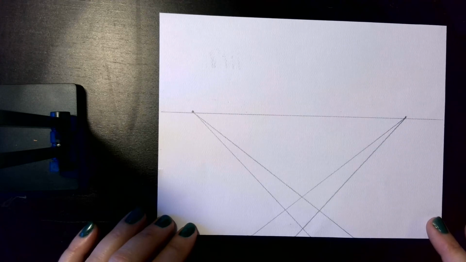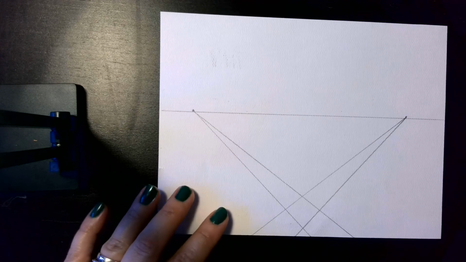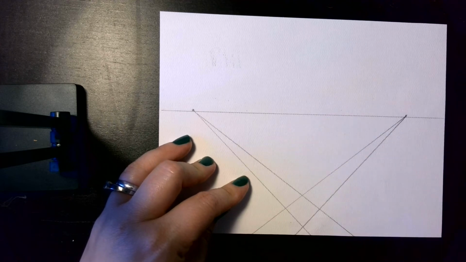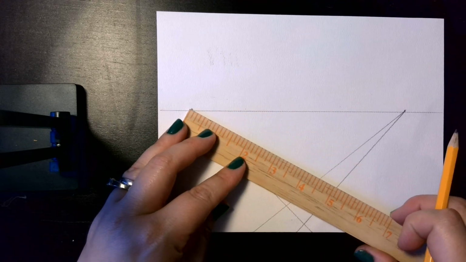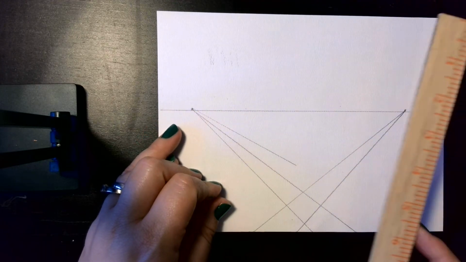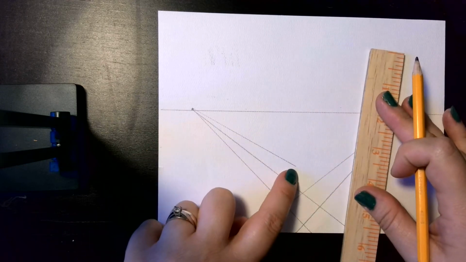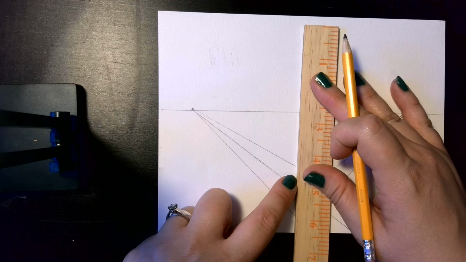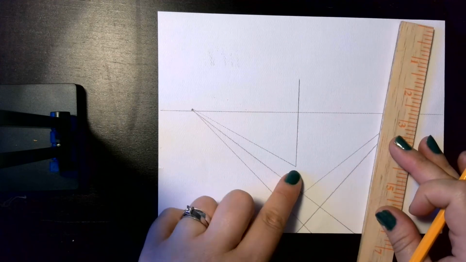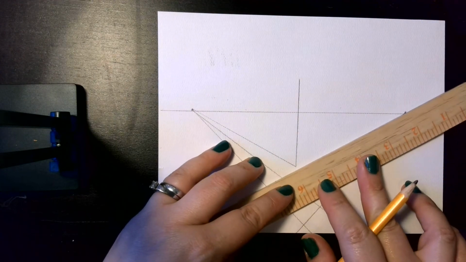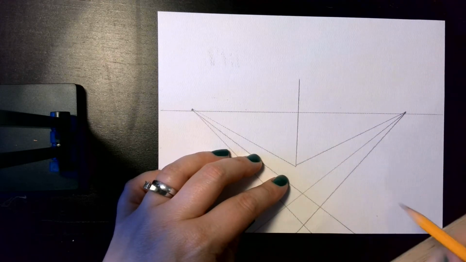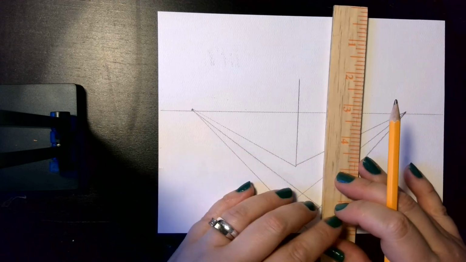Next thing I'm going to do is draw a box that is going to become a building. So my box is going to be right here. I'm going to draw another little line right there, and I'm going to start making the top of my building. This little line that I just drew is going to be the bottom of my building, and I'm going to make one line going up, and that is going to be the side of my building. And now I'm going to draw the other little diagonal that's going to go to the other vanishing point, and that is going to be where the other side of my building is going.